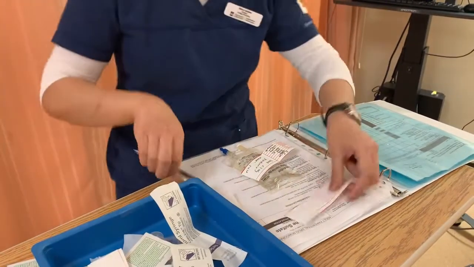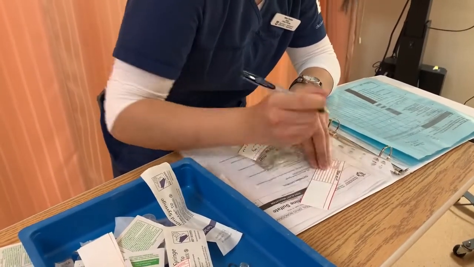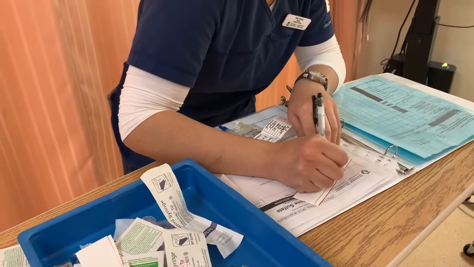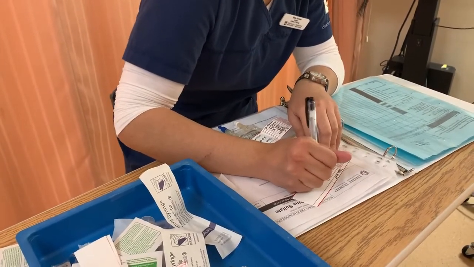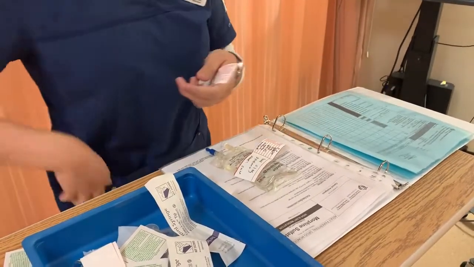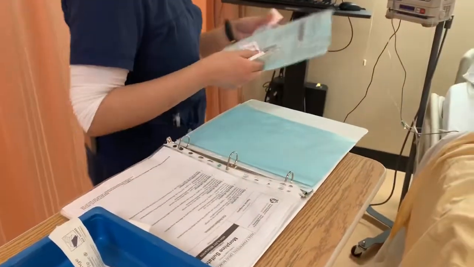I'm gonna make a label for my tubing as well. So morphine, and that would be the time today and the date, and I will sign my initials in there as well. So now we go to the patient's bedside. We wash our hands, we do our safety check. Patient's not in distress, bed's in lowest position, no safety hazards, and no fluid coming in.